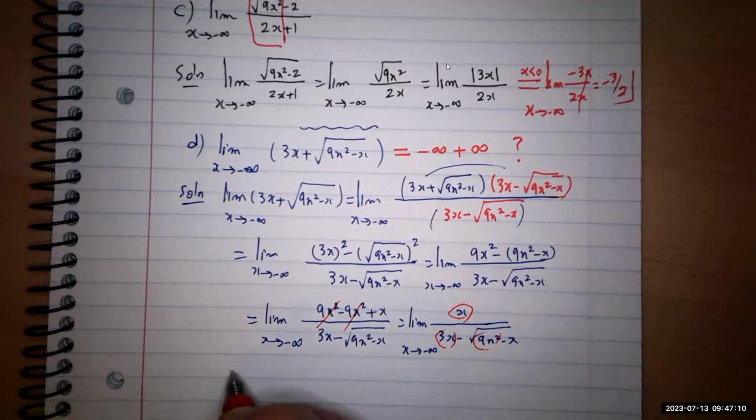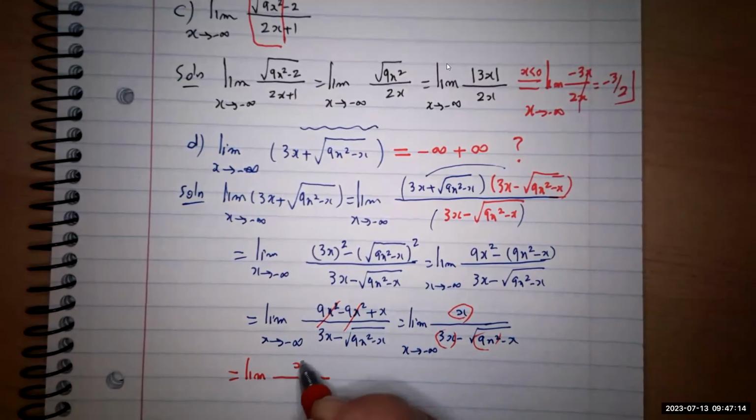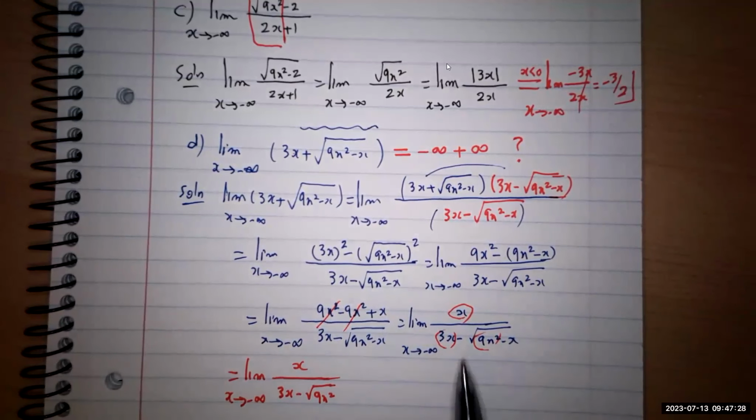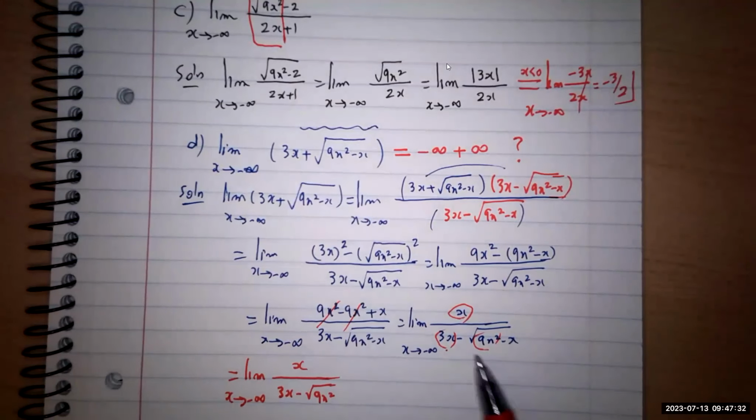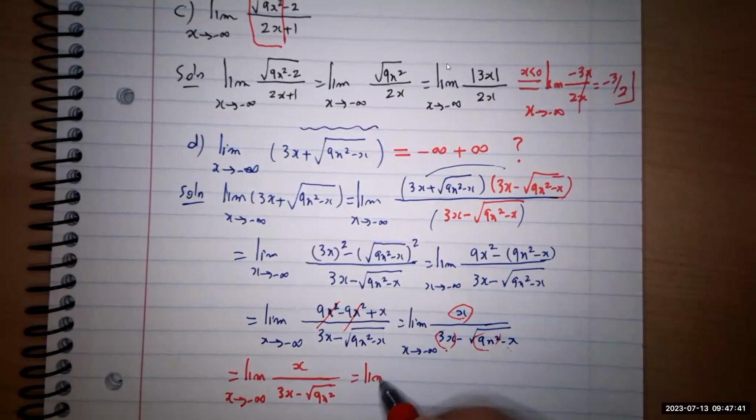So it's going to be equal to the limit of x on the top, 3x for the polynomial minus the radical of 9x squared, when x goes to negative infinity. Remember you have two terms, as we did it, the limit of the first one plus the second one. So the limit of the first one shrinks to 3x, the second one is the radical. Now simplify the radical as usual.